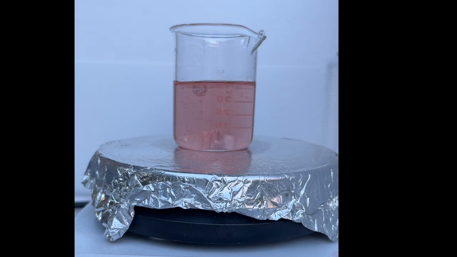In this system, the color change is a result of the oscillation of the concentration of manganese 2 and manganese 3 ions. In a future episode, we will delve deeper into the detailed mechanism of the BZ reaction. For now, let's briefly examine this reaction. Manganese 2 has a faint pink color, but considering its concentration, it appears colorless in this demonstration.